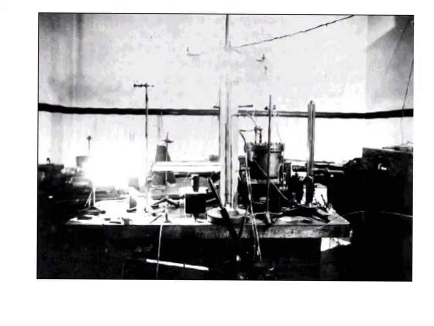This was Millikan's original experiment, and as you can see, it has this chamber right here where the oil falls through, and the atomizer shoots the oil in.